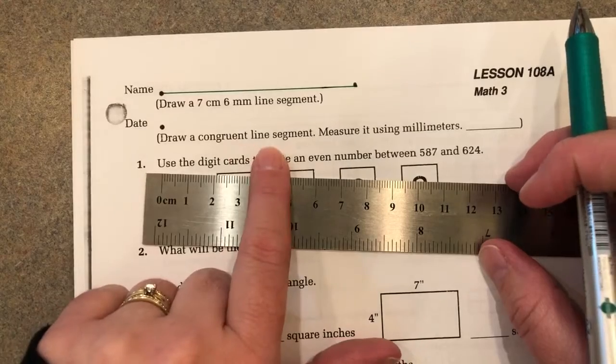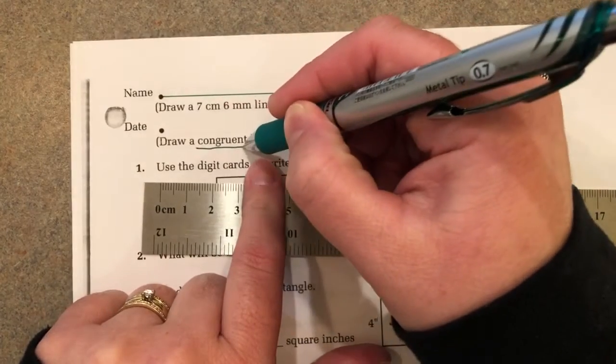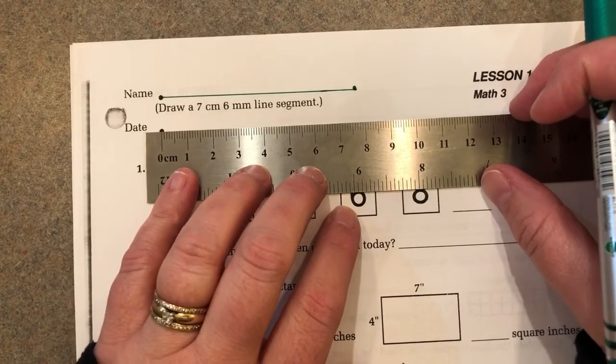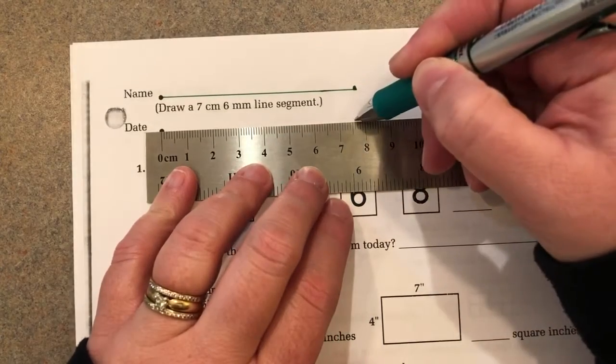Draw a congruent line segment. Now remember, congruent means same size, same shape. So this one's going to be the exact same size.